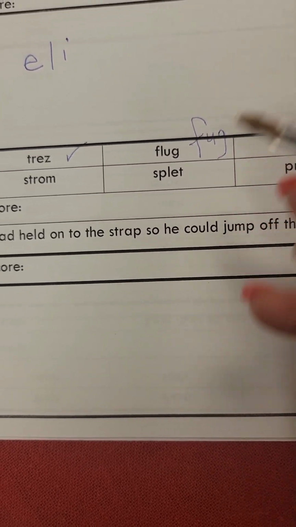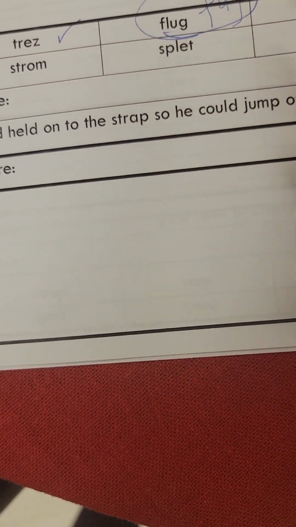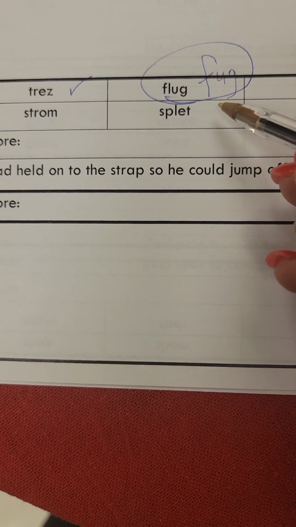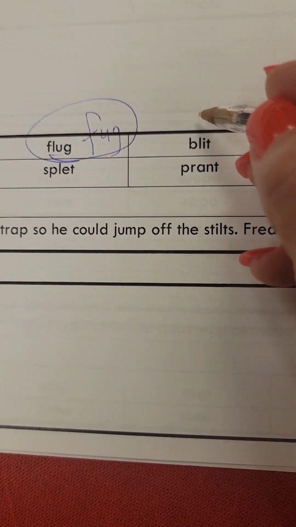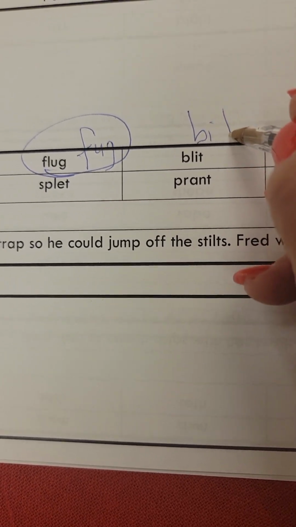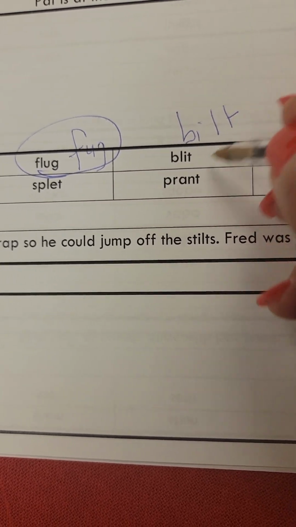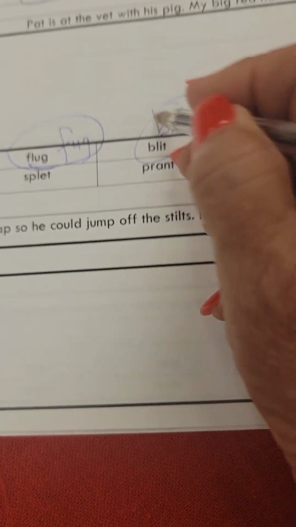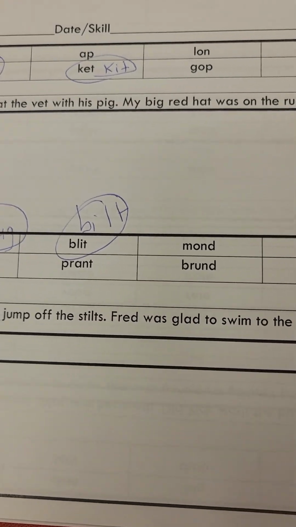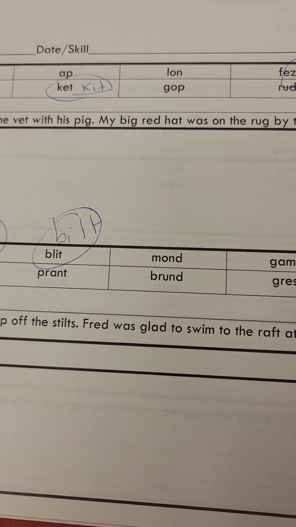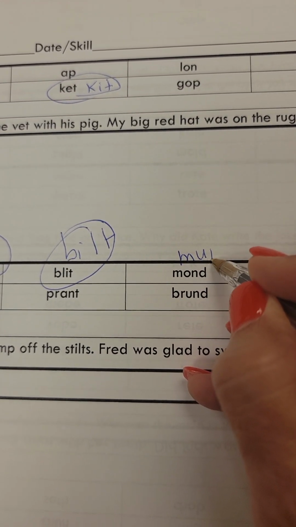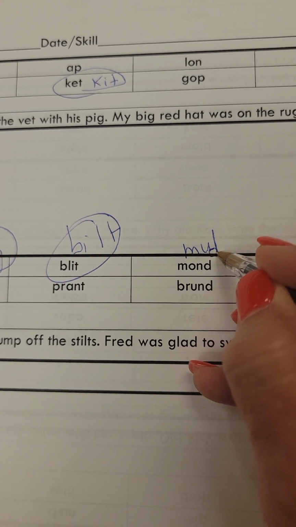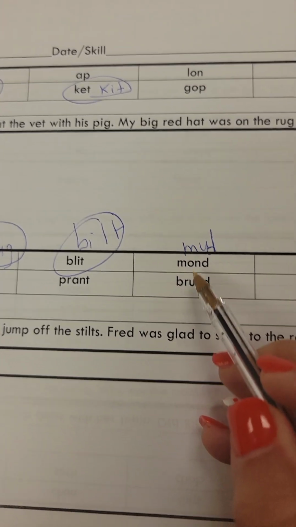Now I know that they don't have that FL. So again, I circle it and I write down what they say, so I know the type of miscue they're making. Here maybe they say built instead of blit. So I write it down and I circle it. Here they said mud, so I could write it down. Now here they're mixing up the O.